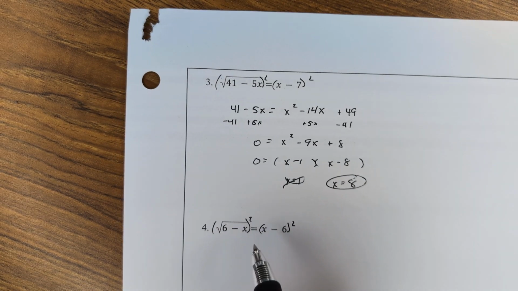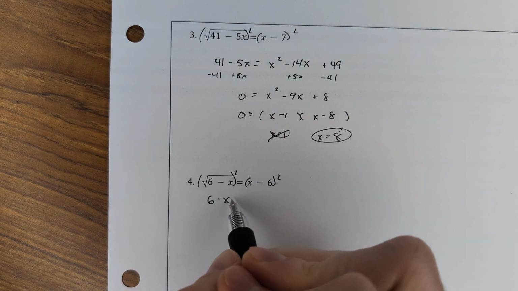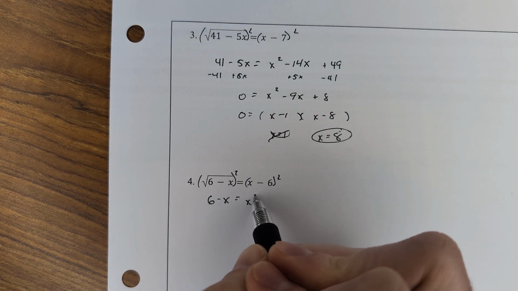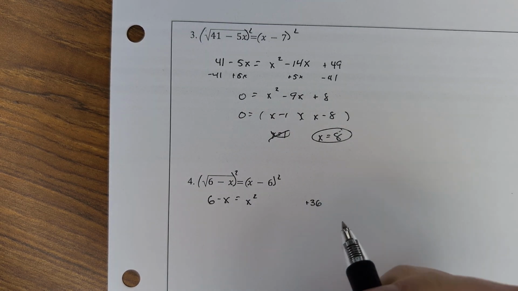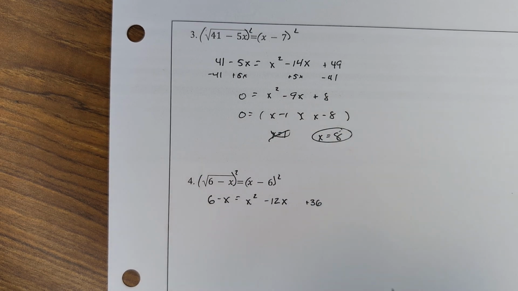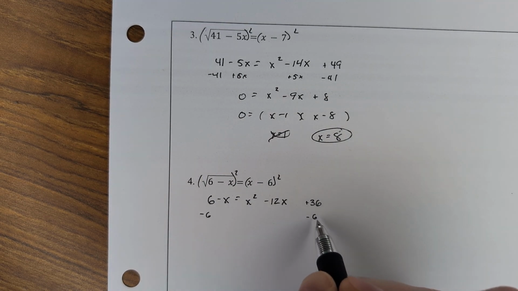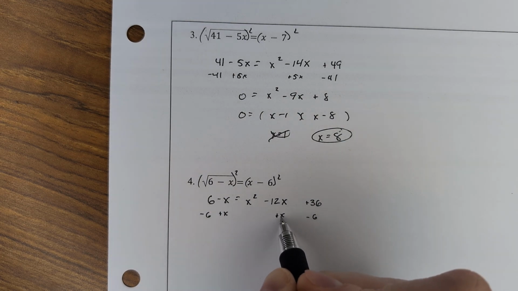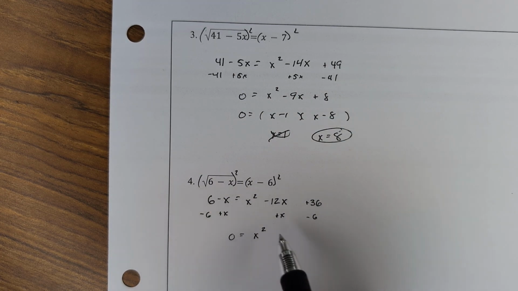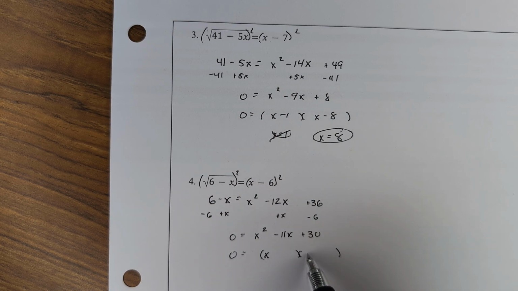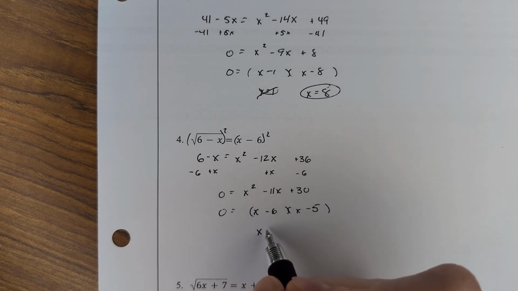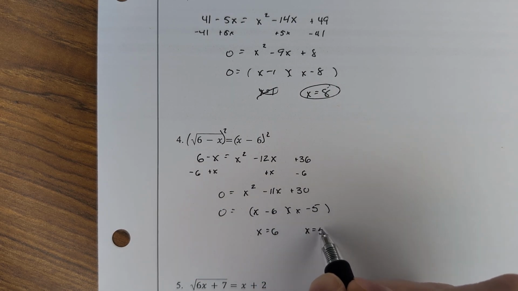Square on both sides to get rid of the root. So 6 minus x. Shortcut: square the x, square the negative 6. X times negative 6 is negative 6x, doubled, negative 12x. Bring the 6 over, bring the x over because we have a quadratic and we need everybody on one side. So two numbers that multiply to positive 30 and add to negative 11 are negative 6 and negative 5. So my possible solutions are 6 and 5.